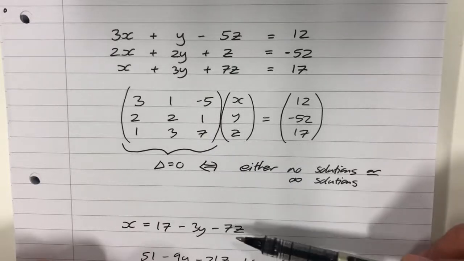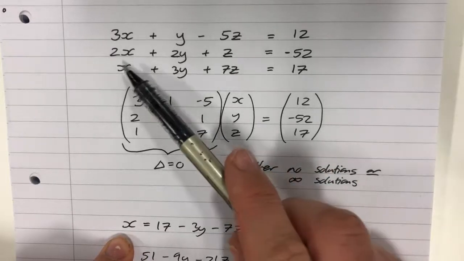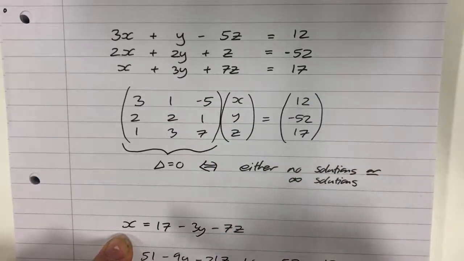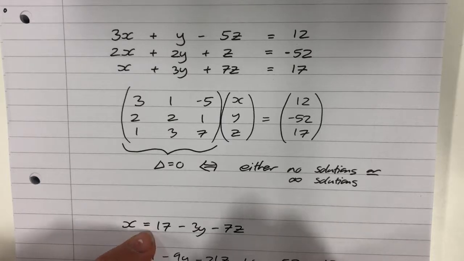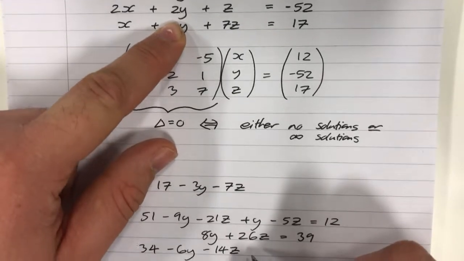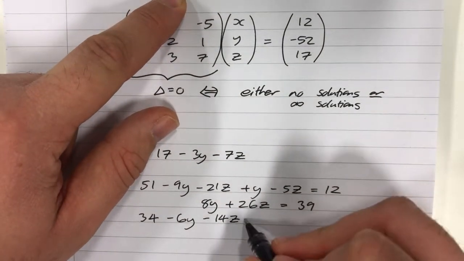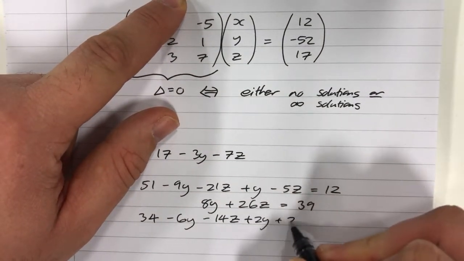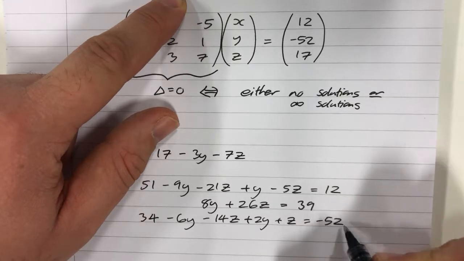Do the same thing now, plug in this definition of x into this second equation. That's 2 times x, so that's going to be 34, minus 6y, minus 14z, plus 2y, plus z equals minus 52.